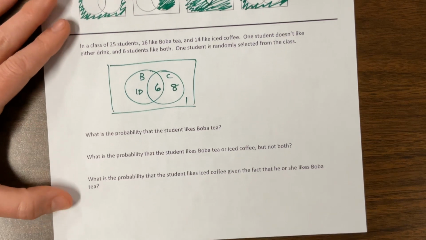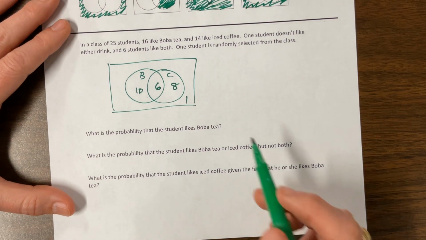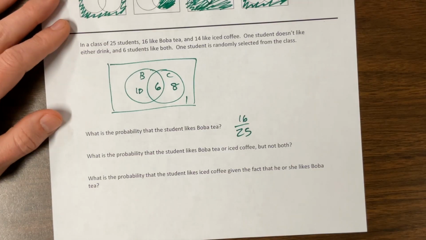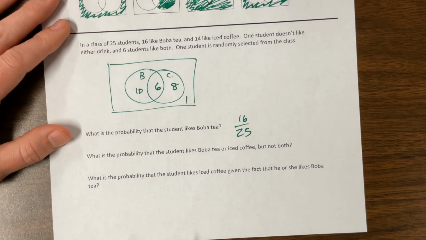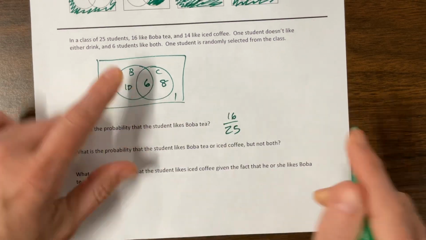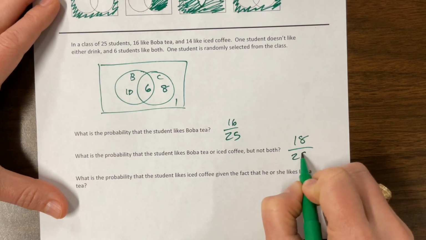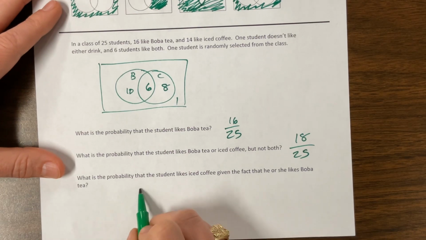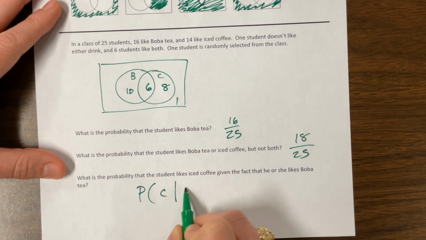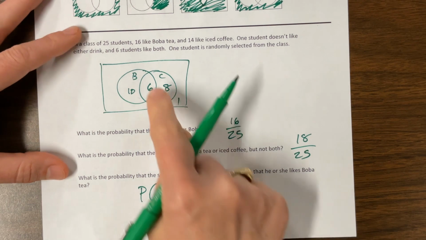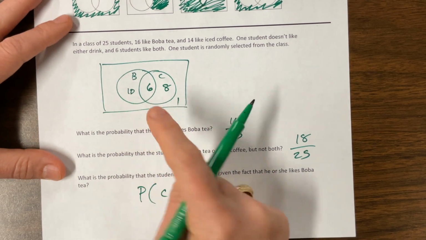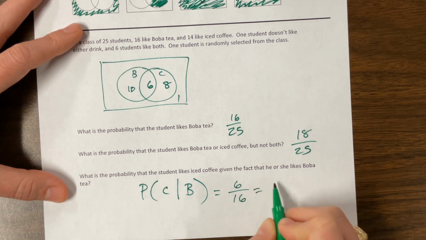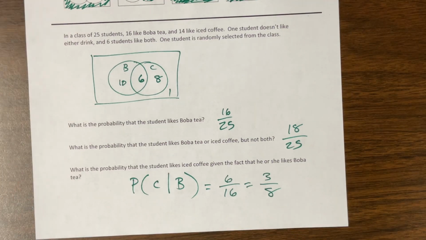What's the probability that the student likes boba tea? Well, 16 out of the 25. What's the probability that the student likes boba tea or iced coffee, but not both? Let's say these 2 places, so 18 out of 25. What's the probability that the student likes iced coffee given the fact she likes boba? So this is the probability of coffee given boba. Now we can only live inside the boba world, and the probability that they like iced coffee is 6 out of this 16, or we could reduce that to 3 out of 8. It was easy to reduce, so I did.